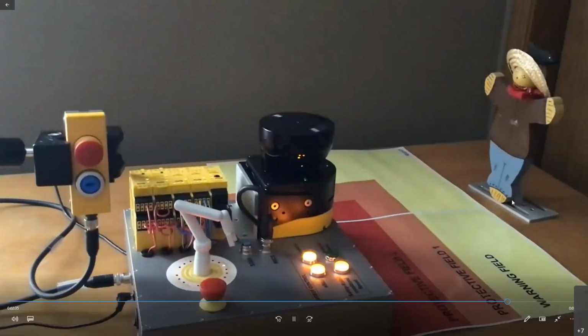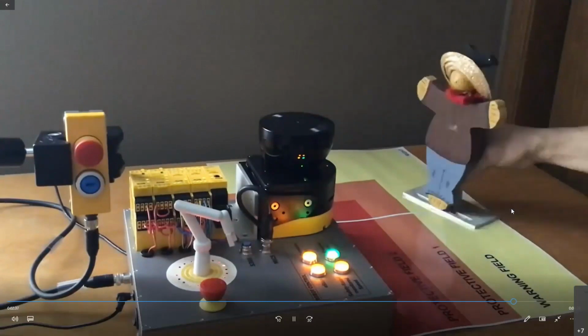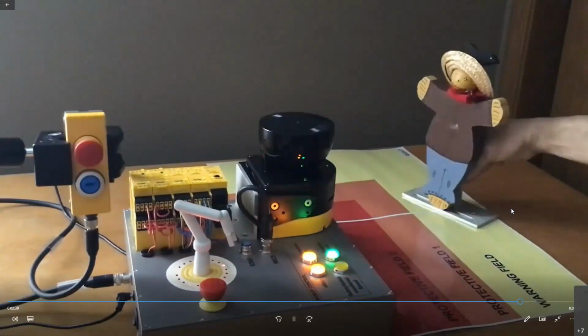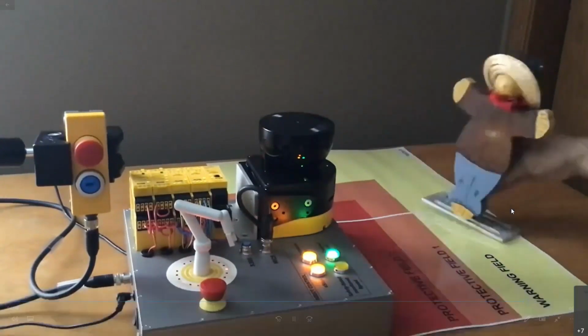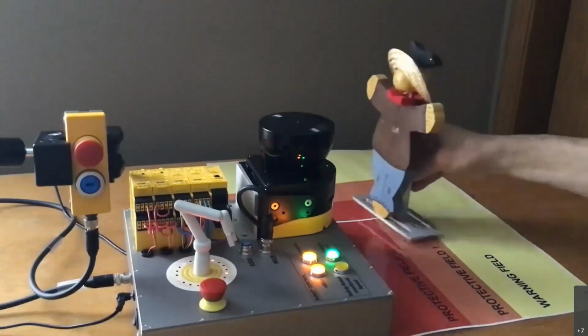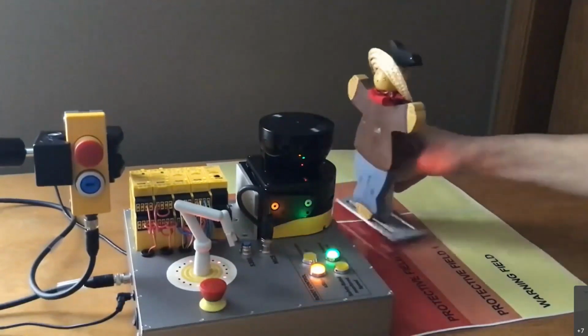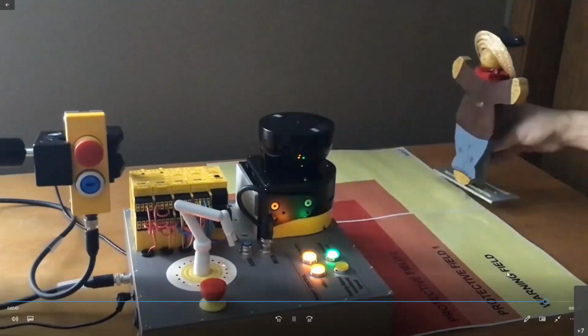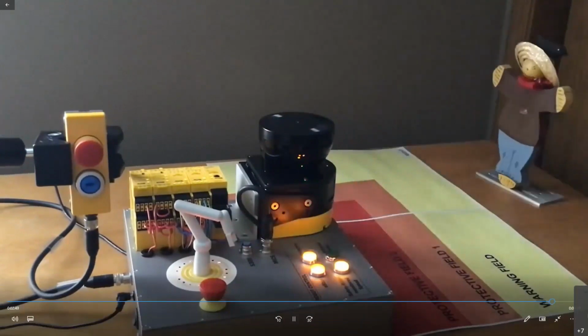So that's what the custom function block is doing. It's doing the sequencing. Once again, it allows the person to come into the cell. The robot slows down, allowing him to work around the cell. And when he gets closer, it stops. And then as he exits, it goes back to slow speed and then ultimately back to full speed, increasing your productivity. So that's at the heart of the sBot suite.